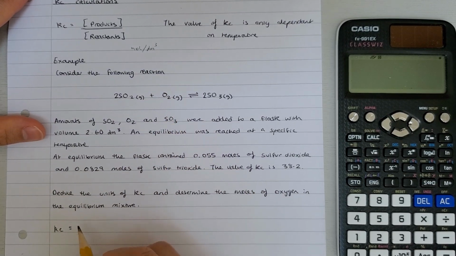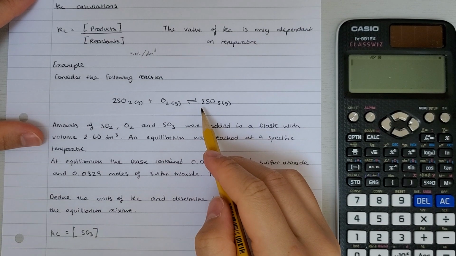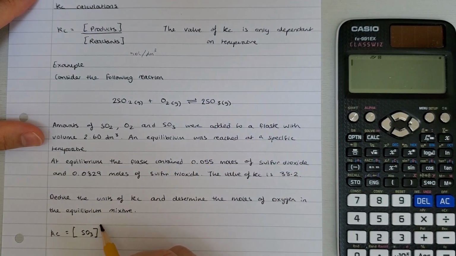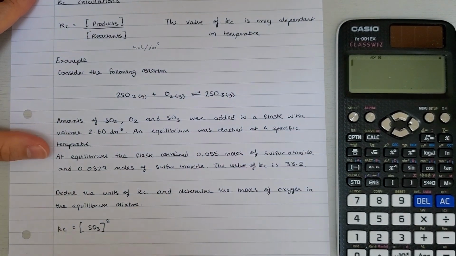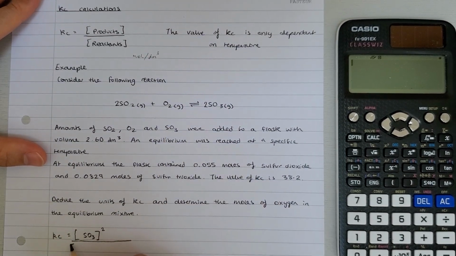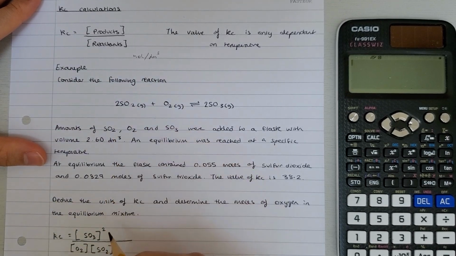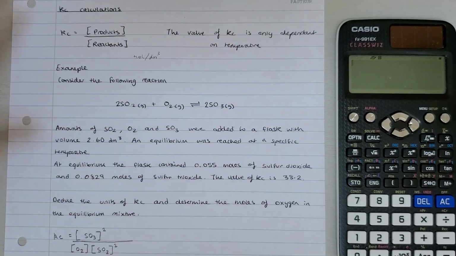So we have the concentration of sulfur trioxide, but because the stoichiometric coefficient is 2, it's to the power of 2, so squared, divided by the concentration of oxygen, multiplied by the concentration of sulfur dioxide, and that has a 2 coefficient, so it's squared also.